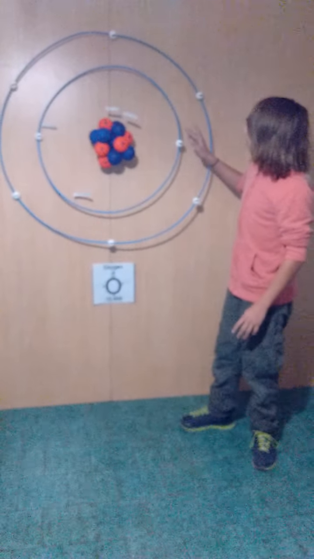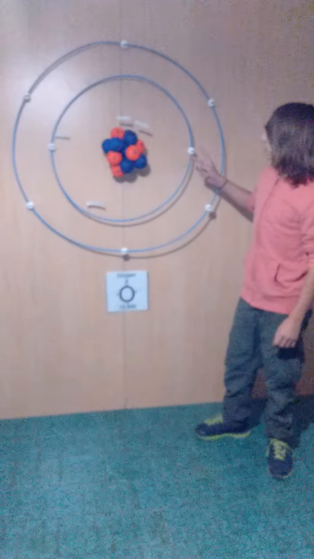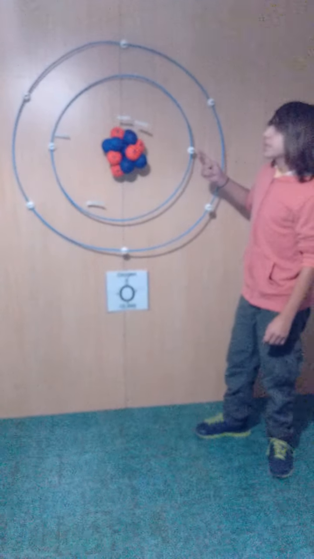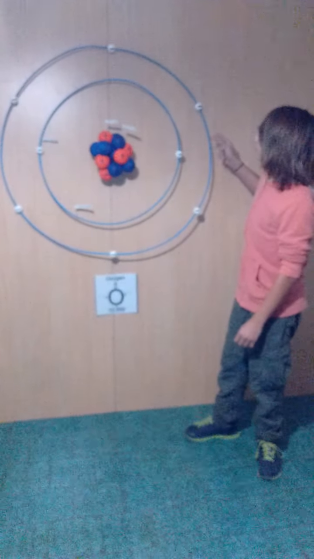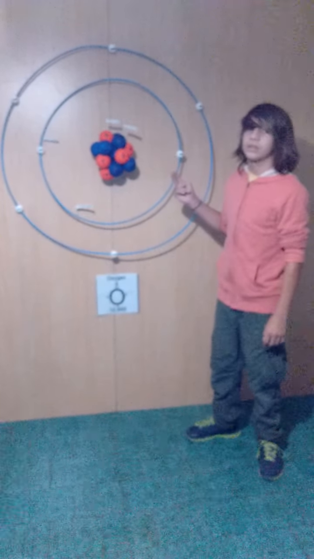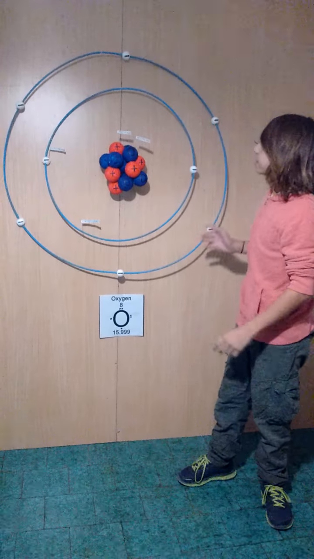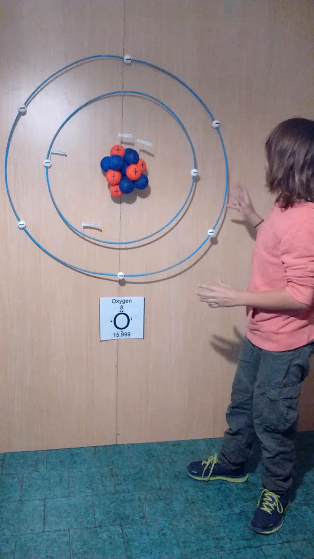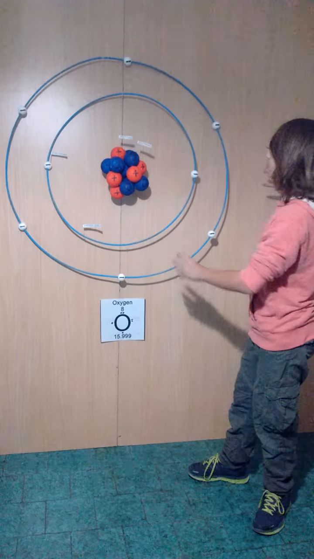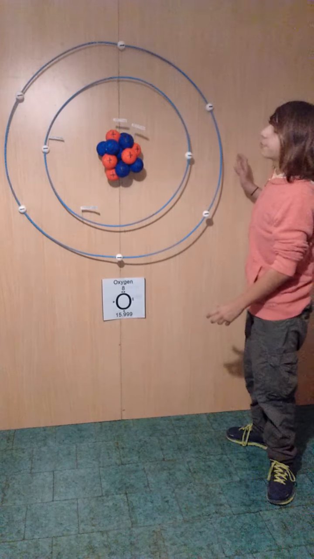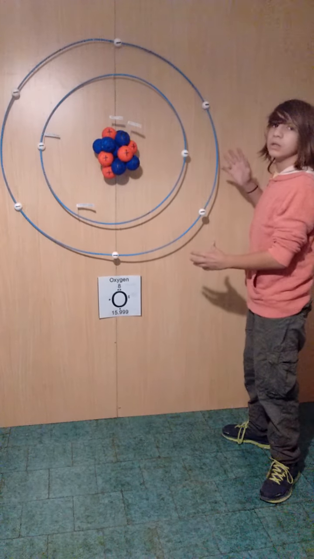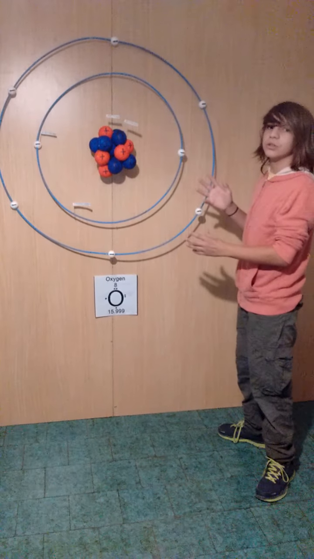In the first energy level, you always have up to 2 electrons. But the 6 electrons left go to the second energy level, which goes up to 8 electrons. The valence electrons are located in the energy level that is farther from the nucleus, which is this one. And they're involved in creating molecules because they're the ones that combine with the valence electrons of other atoms.